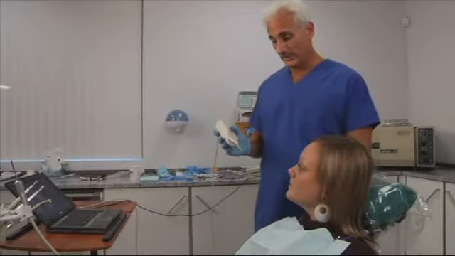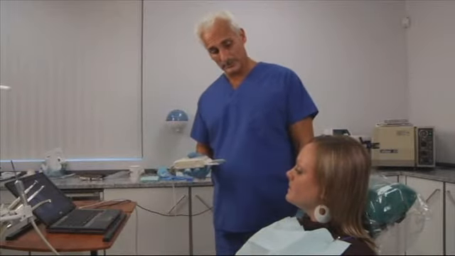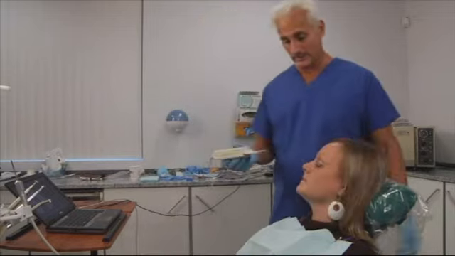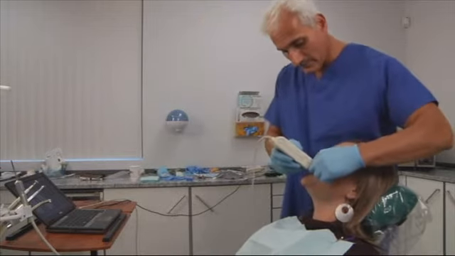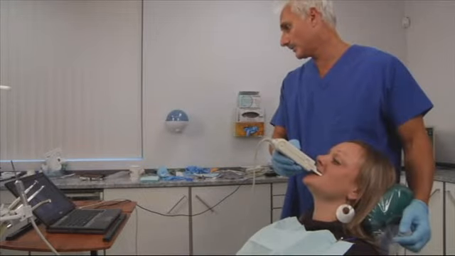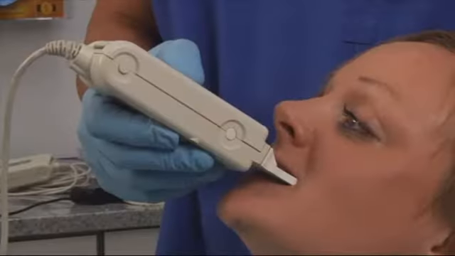So we made those subtle corrections, so I want to remeasure and make sure we improve the situation slightly. So I'm going to have you bite down and slide to the right again. Okay, so bite down once for me. Good, open. Bite down again, firmly. Now go to the right.